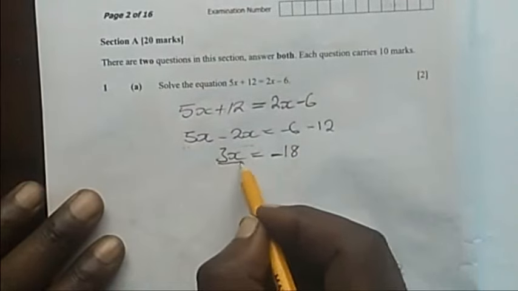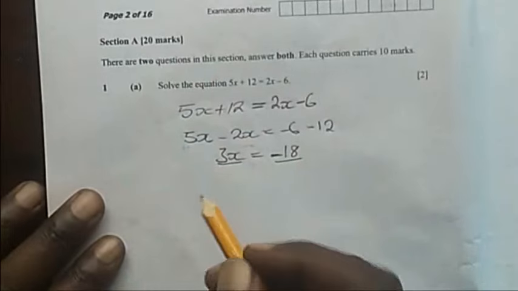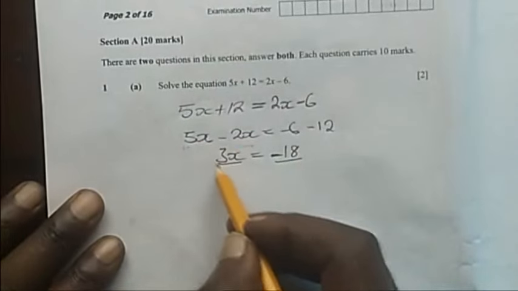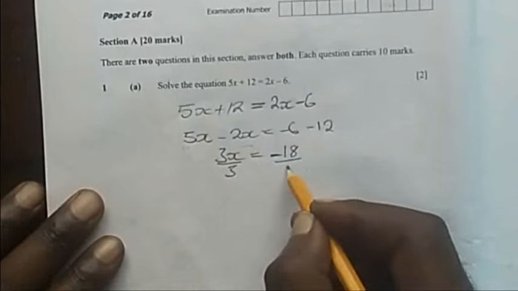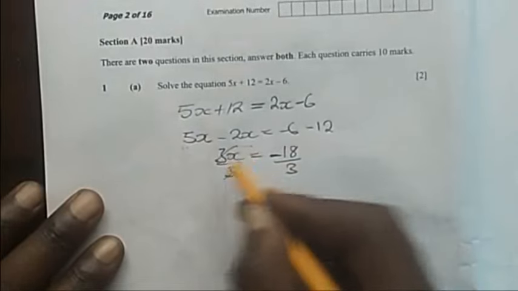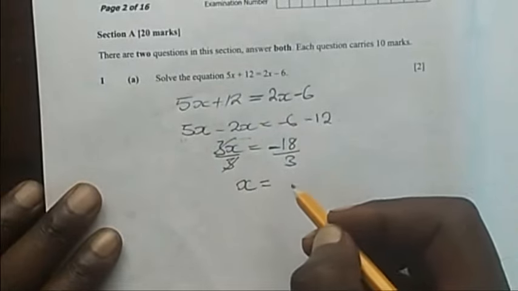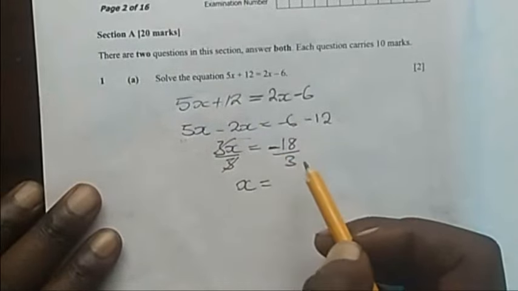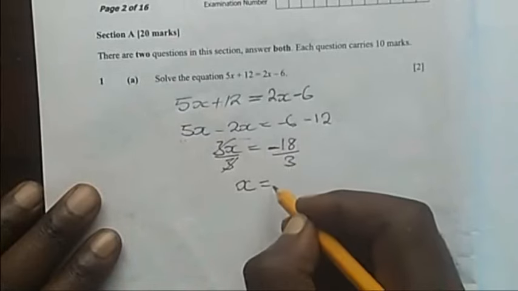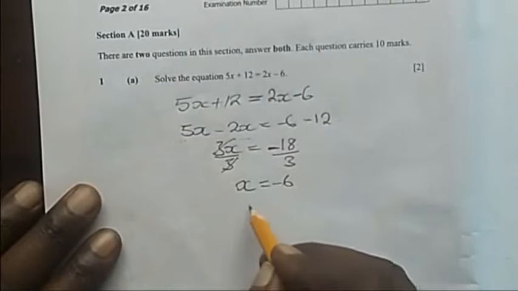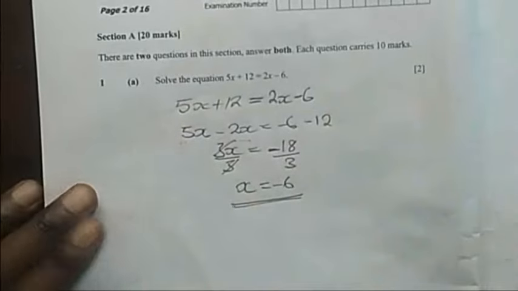Then you're going to divide both sides by 3. Why? We want to remain with the x alone. So we divide both sides by 3. The 3 and 3 cancel each other out. Then we have x is equal to negative 18 divided by 3, which gives us negative 6. So the value of x in this equation is negative 6. If you have got questions, as I always say, you ask in the comment section.